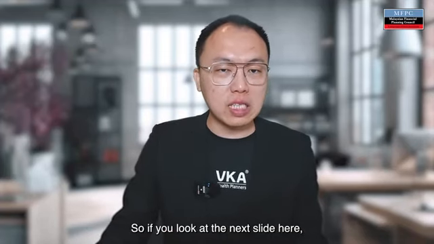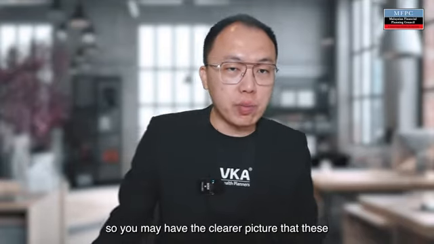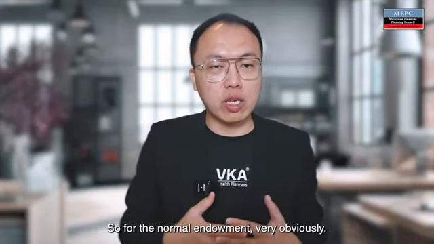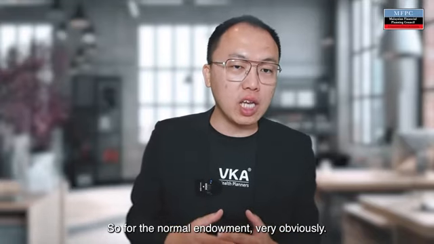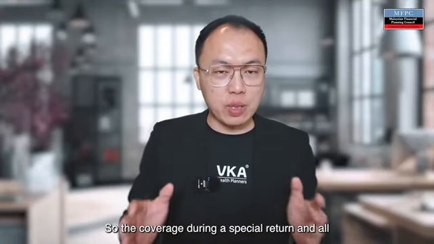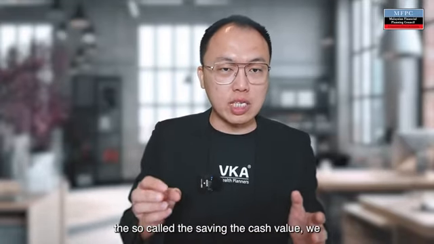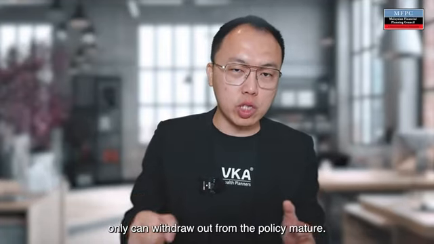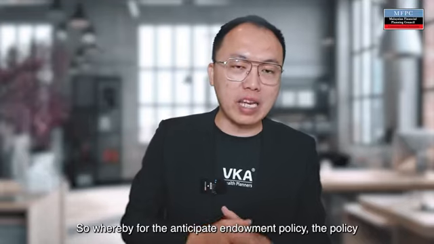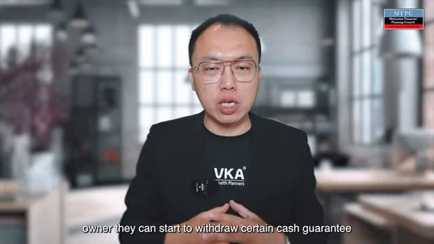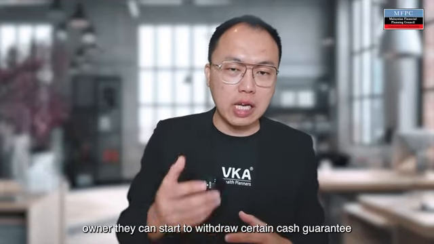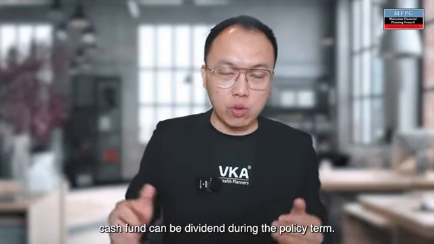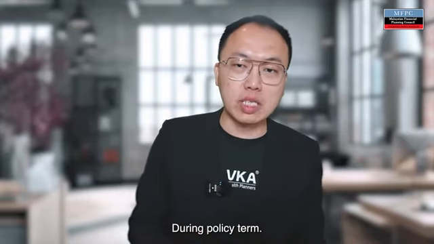If you look at the next slide here, you may have a clearer picture of how these two endowment policies differ. For the normal endowment, very obviously, the coverage is during a specific term and all the savings, the cash value, we can only withdraw upon the policy maturing. Whereas for the anticipate endowment policy, the policy owner can start to withdraw certain cash in terms of guaranteed cash payments, which can be dividends, during the policy term.